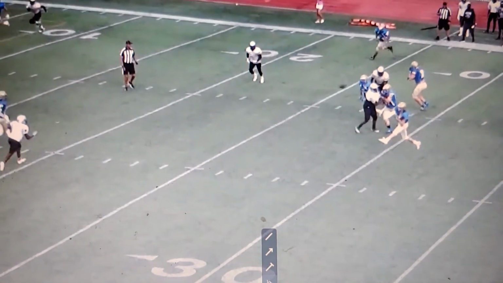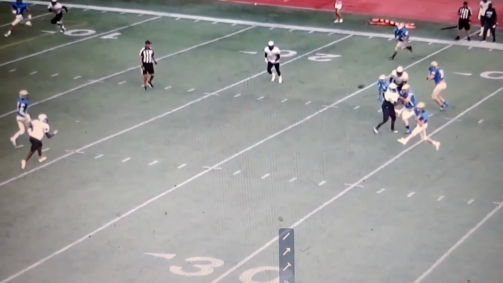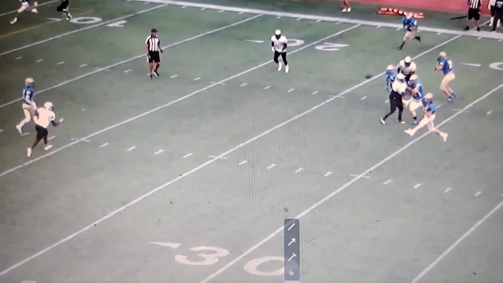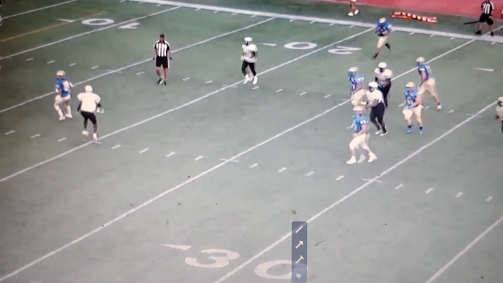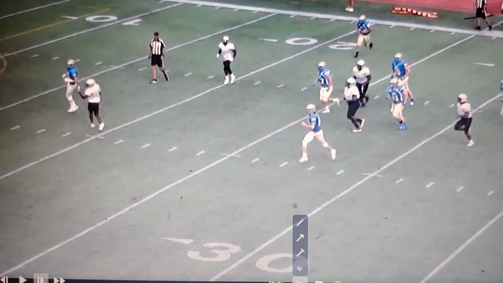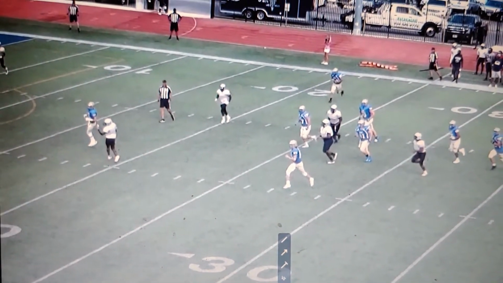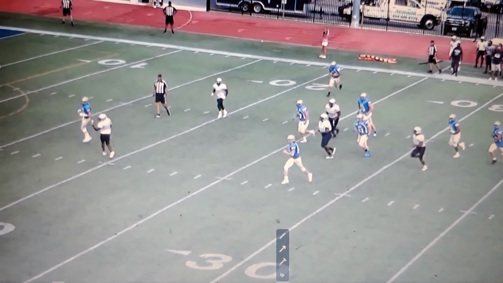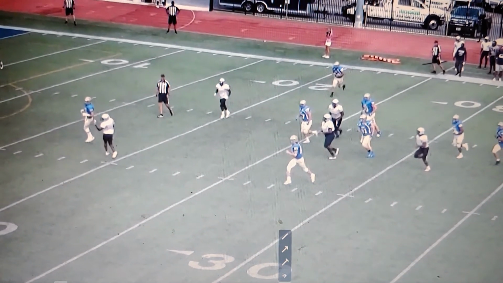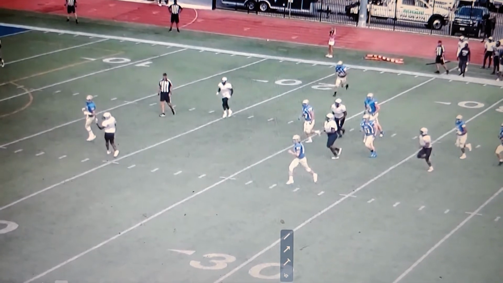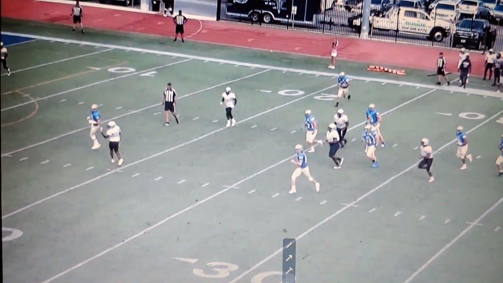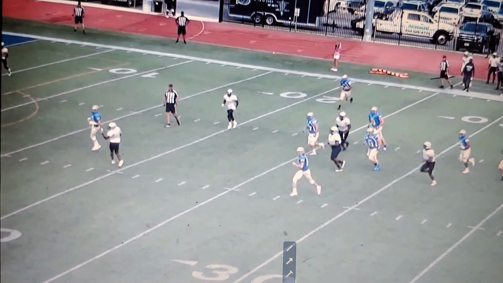So, look at that. Look at that. That quarterback been taught. And he throws a strike. You can just tell a person who's been taught how to throw the football. He has a trainer. I can tell by his movements and the things that he did.